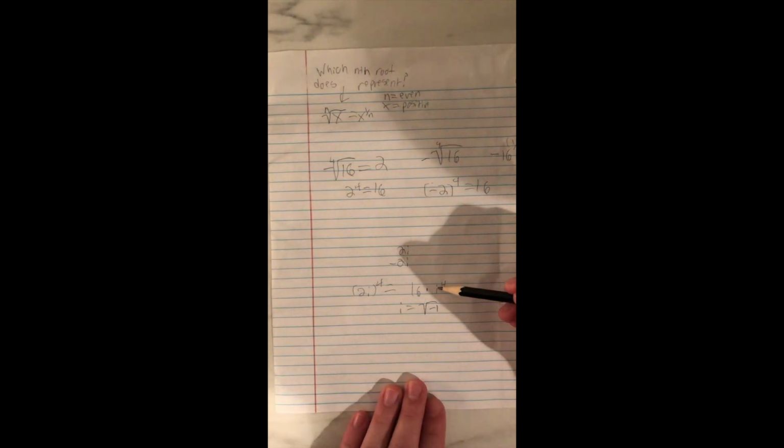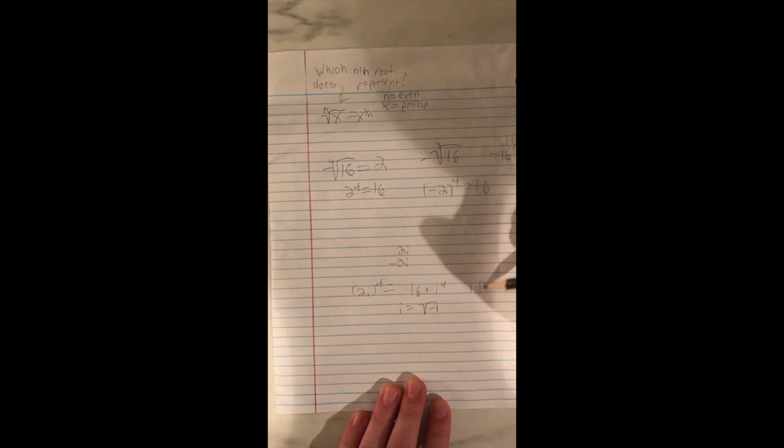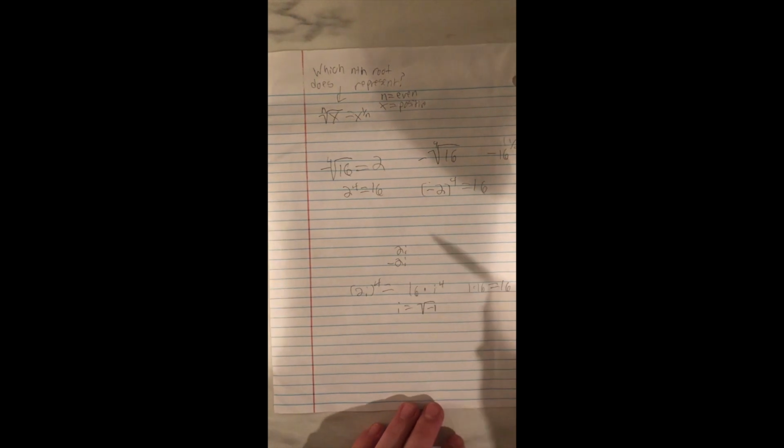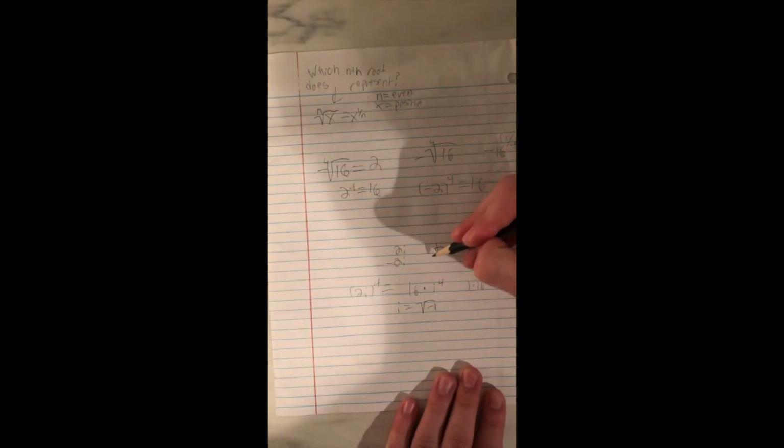So it's positive 1 times 16, which is 16. This also equals that, but it has to be written in a different way to get that, because i is a complex number. It's not a real number. That would be the same case with negative 2i. You would have to write both of these as the plus or minus fourth root of 16.